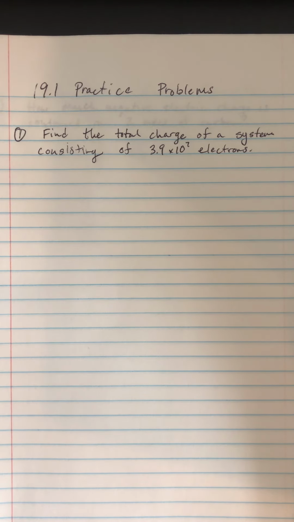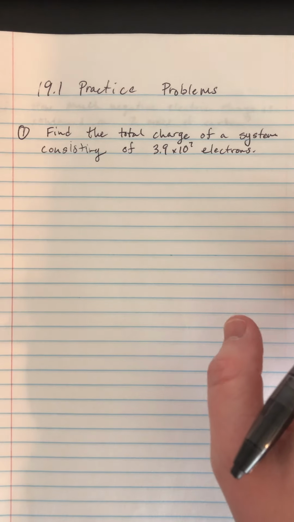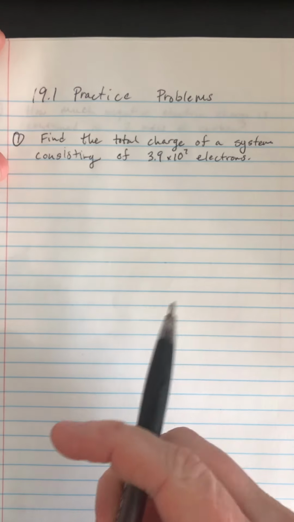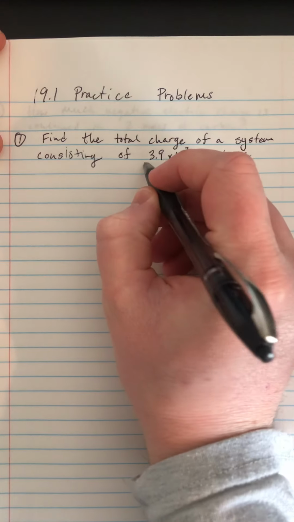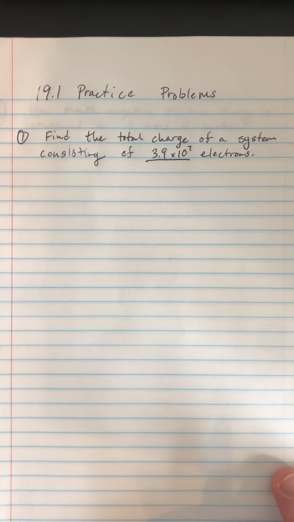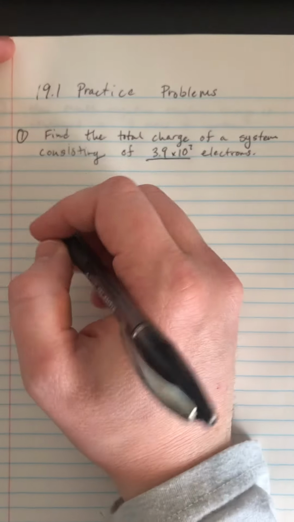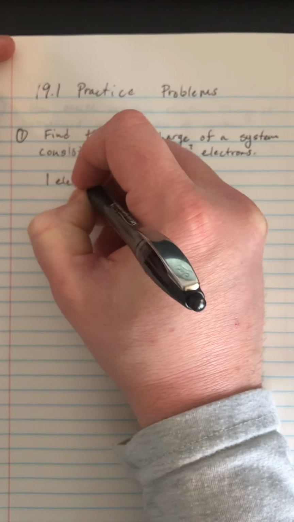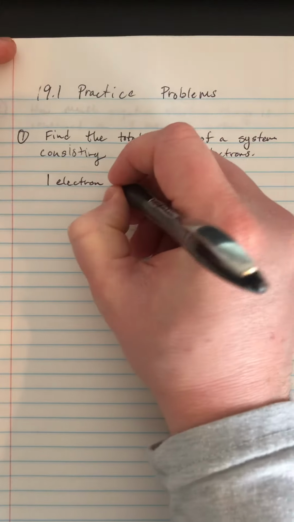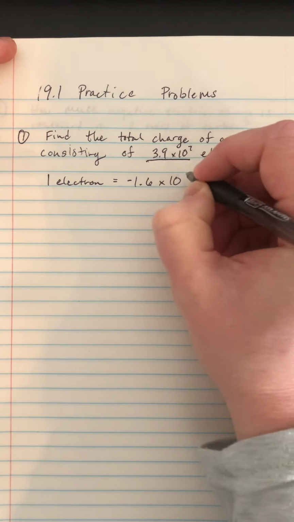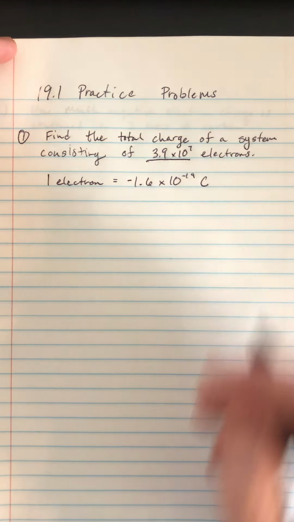All right, so first question here. Find the total charge of a system consisting of 3.9 times 10 to the 7th electrons. We want to figure out what the total charge is. Now, we know, if we went through the PowerPoint, that one electron has a charge of negative 1.6 times 10 to the negative 19th coulombs.